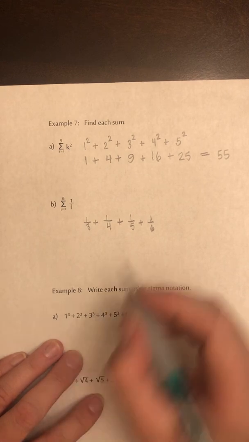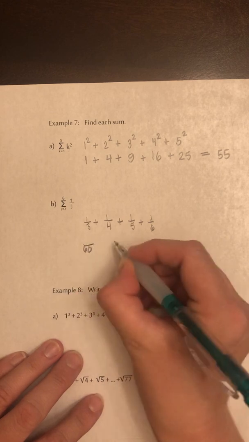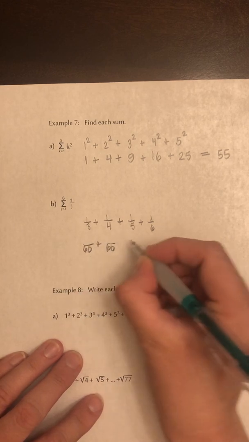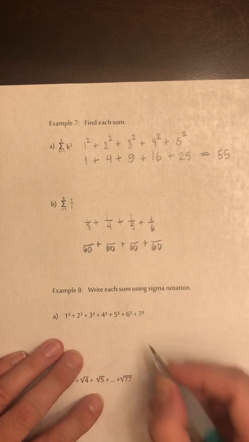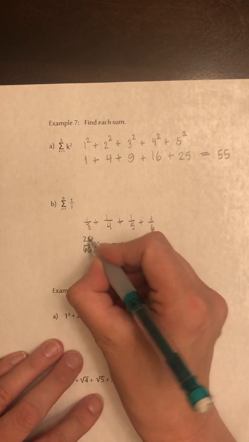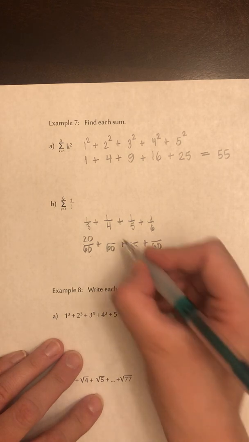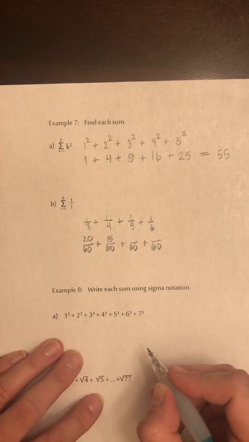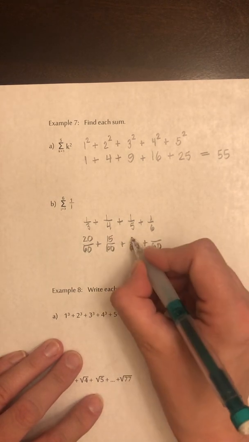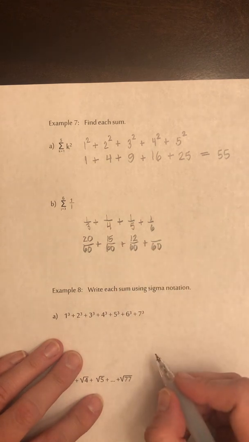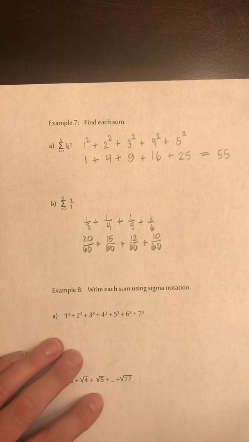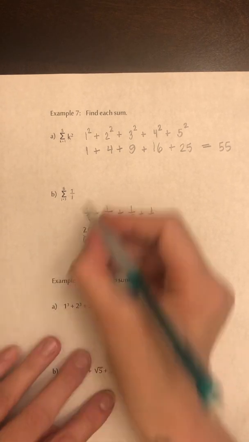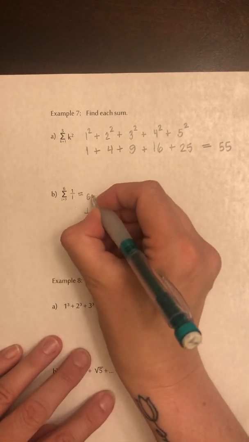60. Yeah, 60. All of them can go into 60. So here we go. 1/3 turns into 20 over 60. 1/4 turns into 15 over 60. 1/5 turns into 12 over 60. And 1/6 turns into 10 over 60. So we're going to add these together. So the denominator is going to be 60.